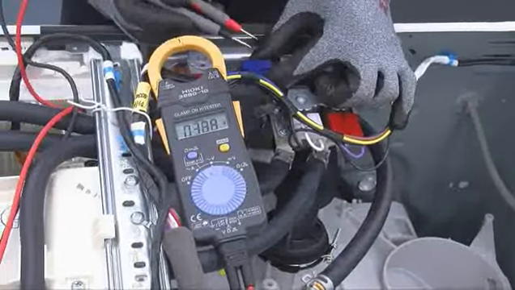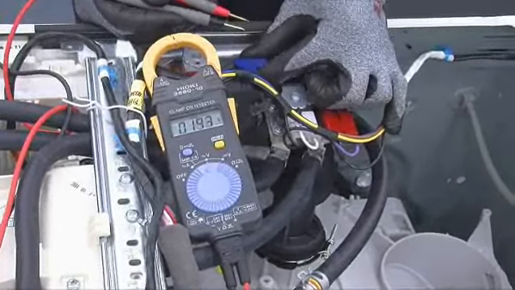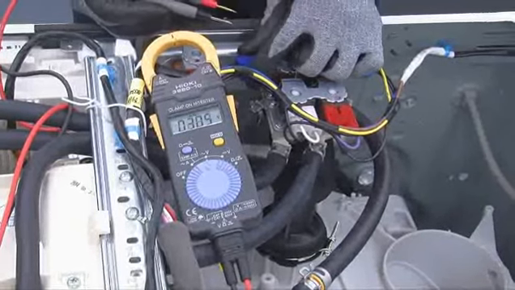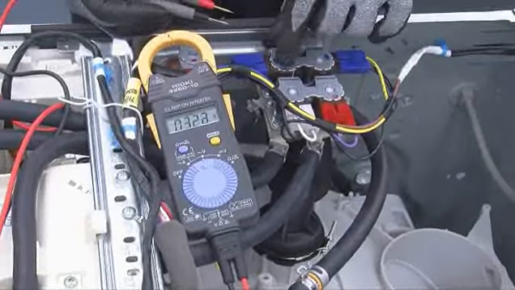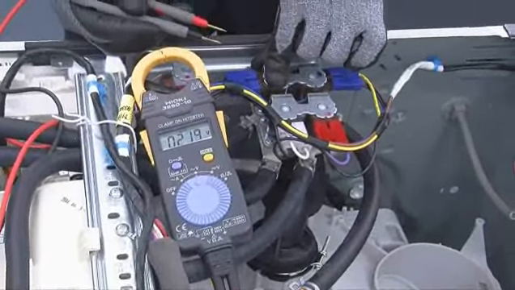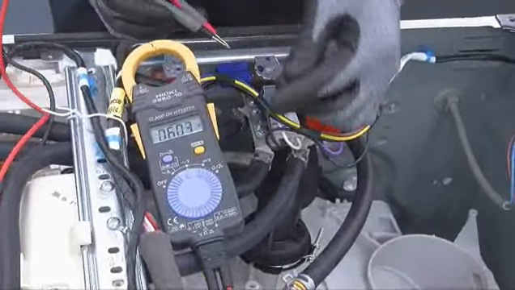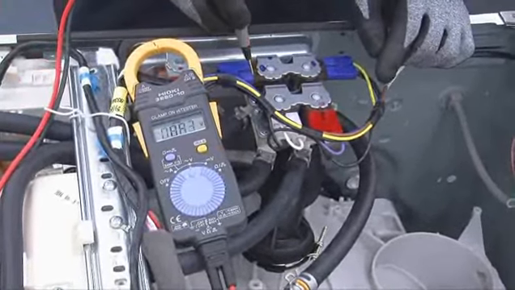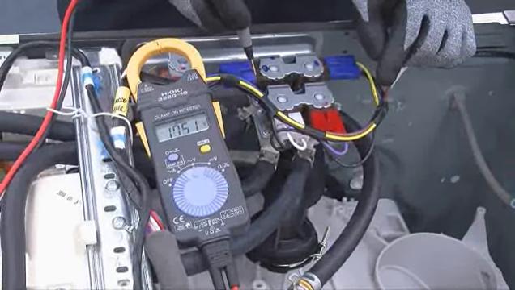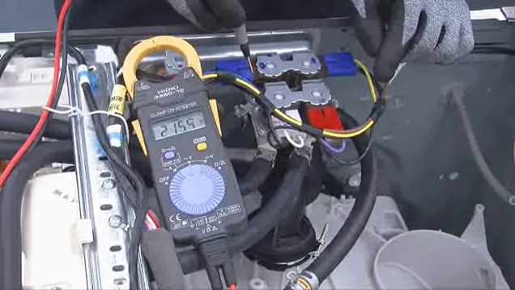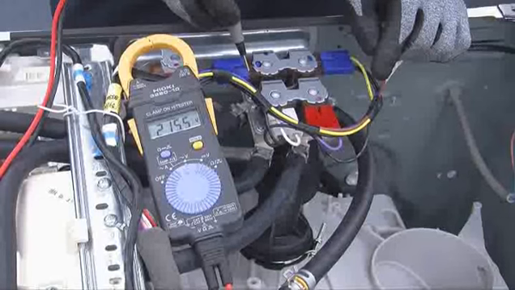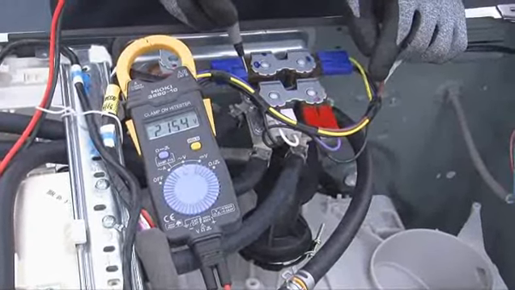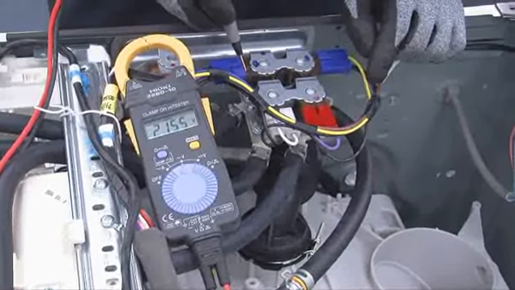Let us measure voltage. When measuring voltage, check it when the connector is connected. Valve vibrates when voltage is applied. Set voltage and AC range and measure. Voltage is AC 215 volts. Output voltage from PCB is normal.